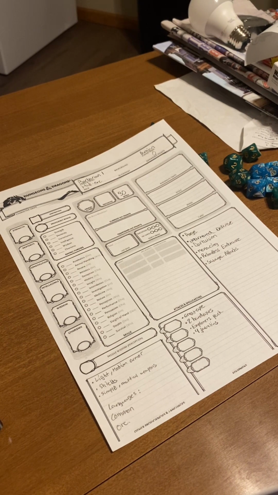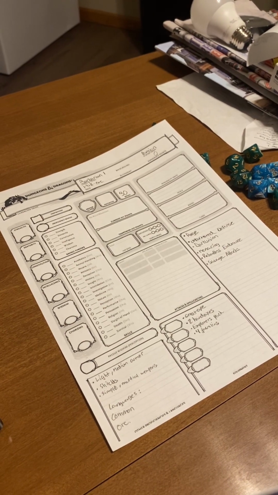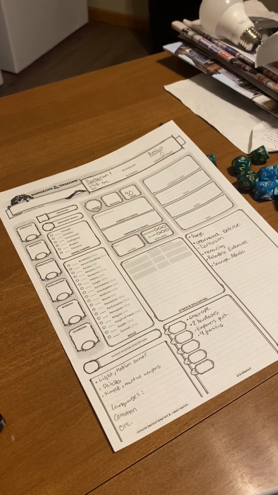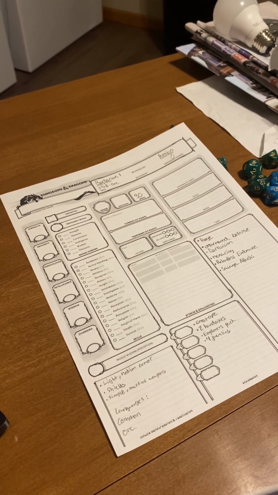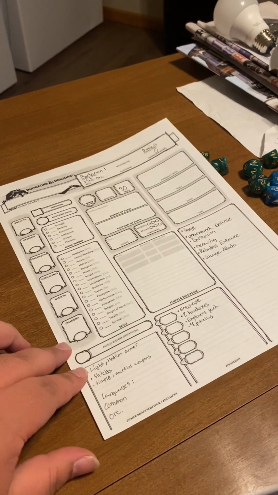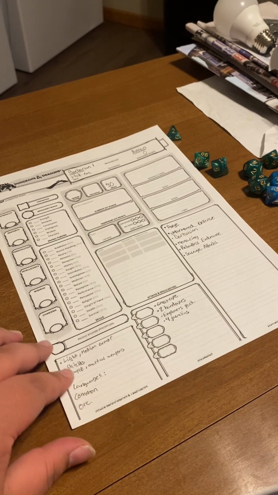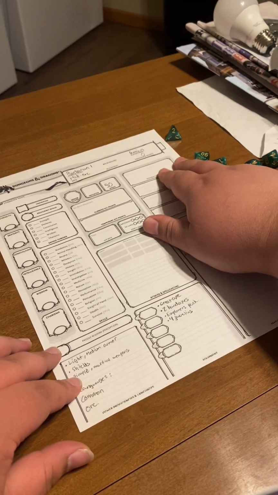It's what gives us health and stuff. Intelligence is our book smarts, how well we remember stuff. Wisdom is more like our street smarts, different from intelligence. And charisma is how we interact. It drives those skills.